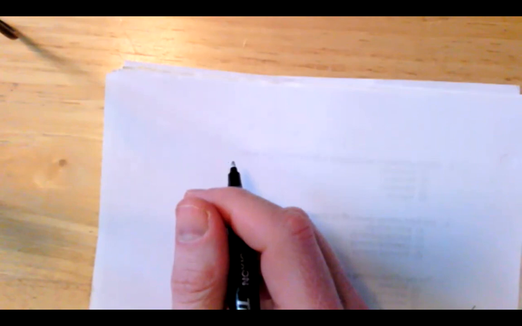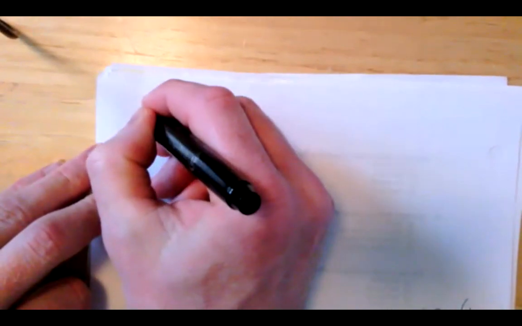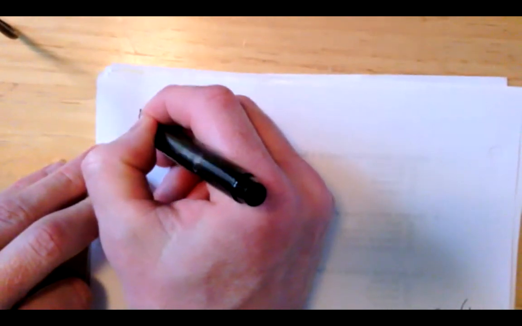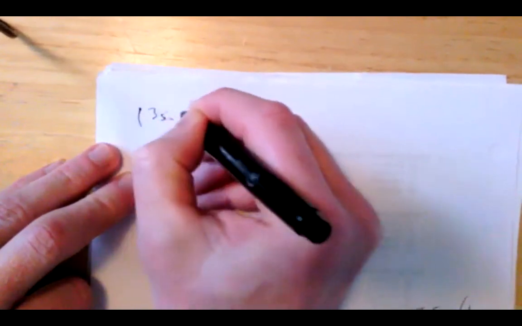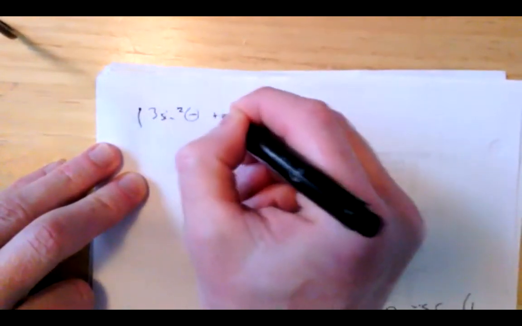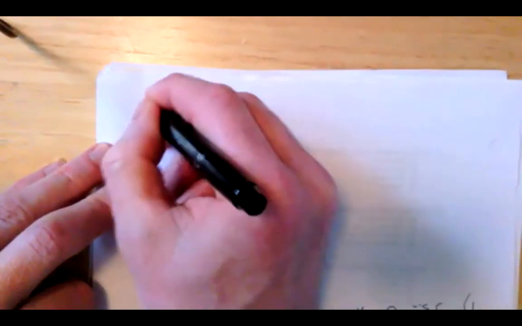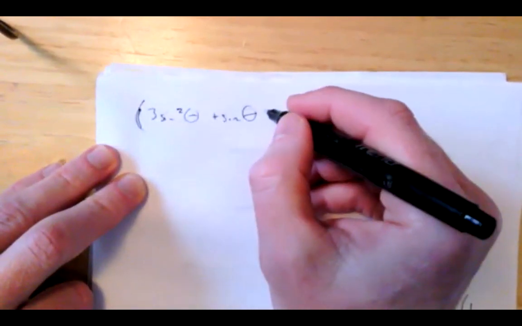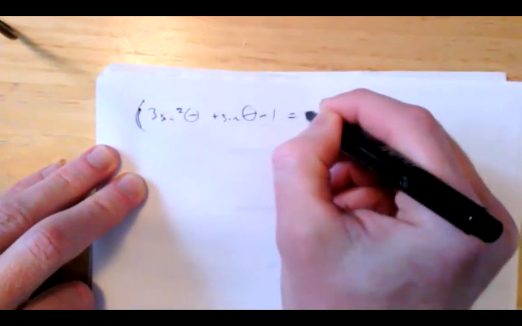I'll do this just to show you guys. Number 5 says 3 sine squared theta plus sine of theta minus 1 equals 0.